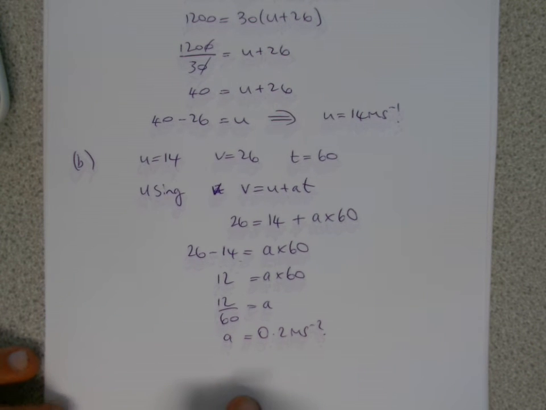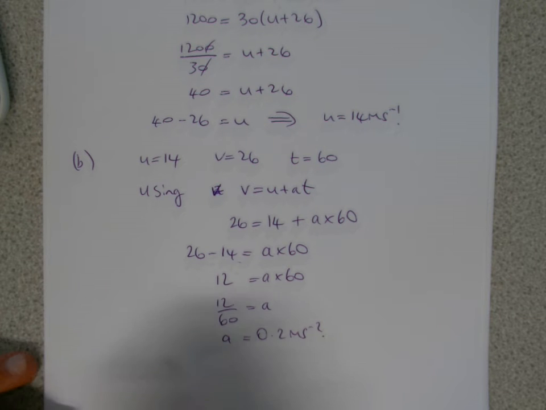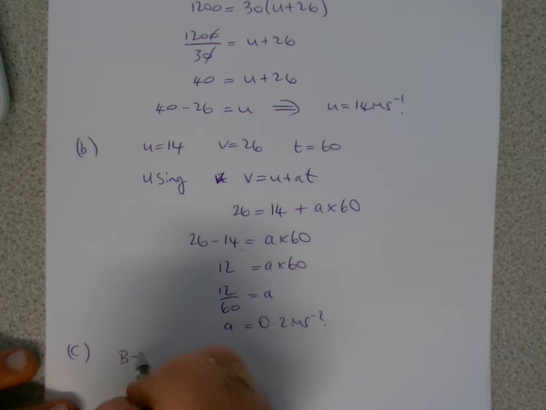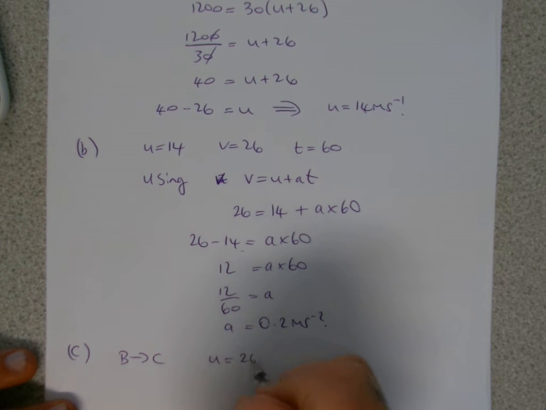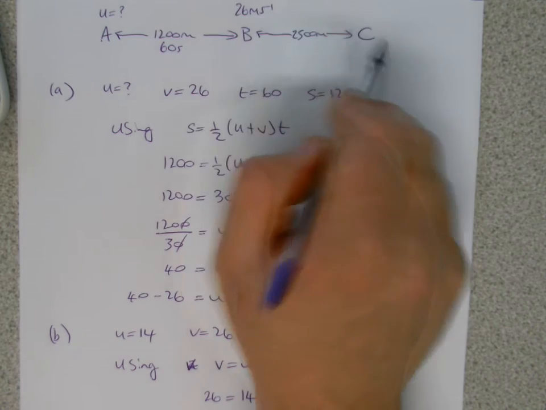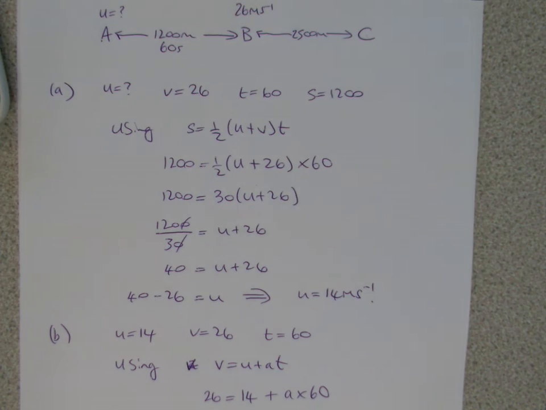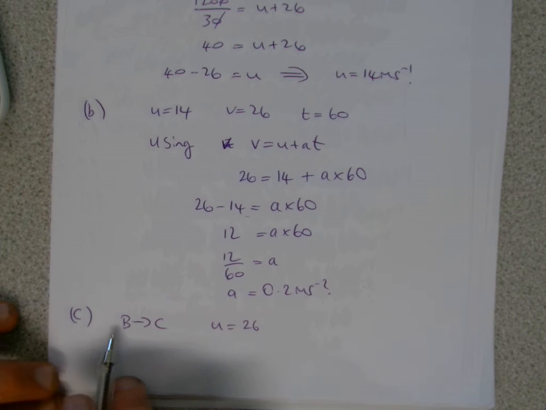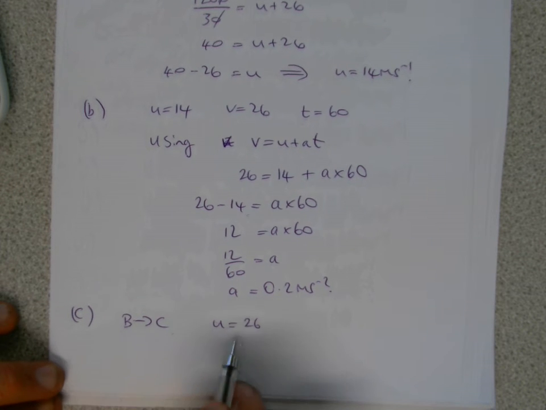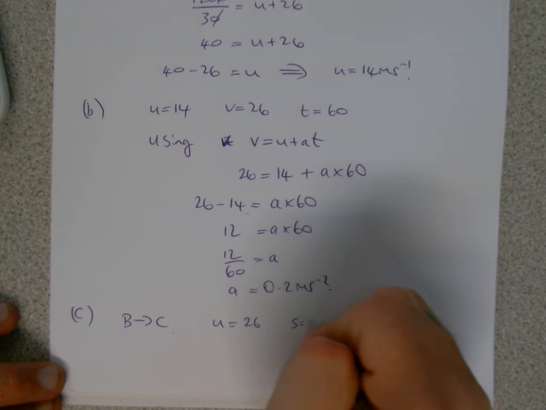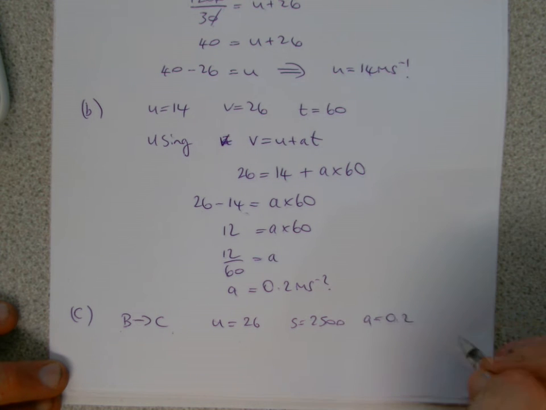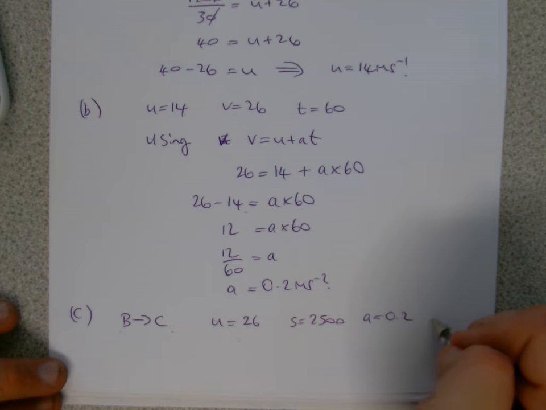Okay. And in part C then, calculate the speed of the train as it passes C, giving your answer correct to 1 decimal place. Well, if we think about the journey from B to C, we know its initial velocity is 26. If we go back to our diagram again, from B to C, the initial velocity is 26. So we want to find out its final speed, yeah? This speed here at C. So the start at B is 26. Of course, we know S is 2,500, the distance all the way to C. We know the acceleration is 0.2. So we now just need to work out V.